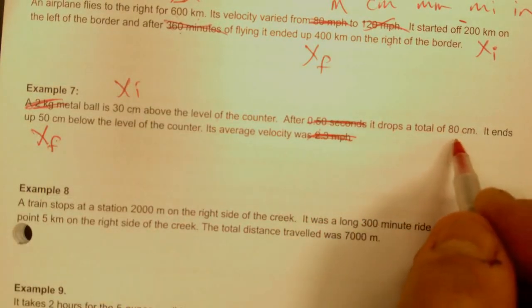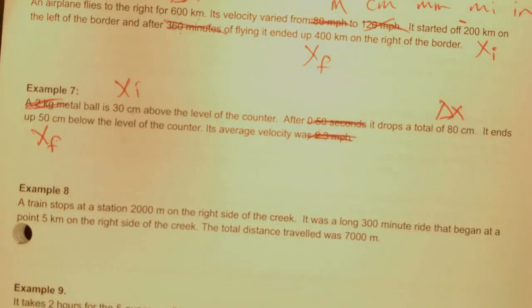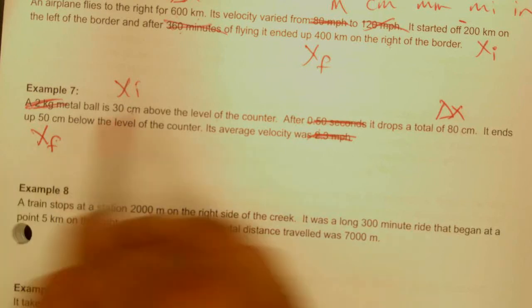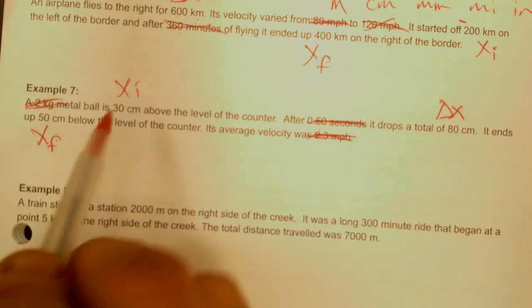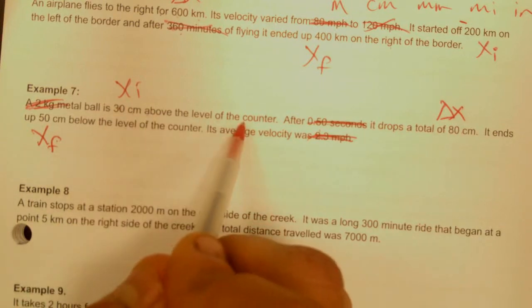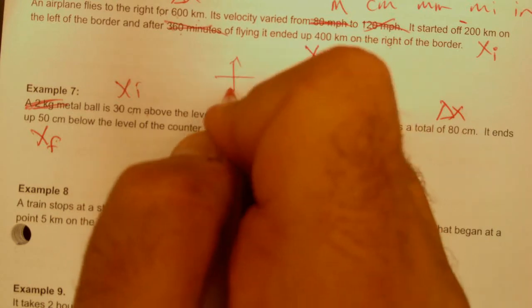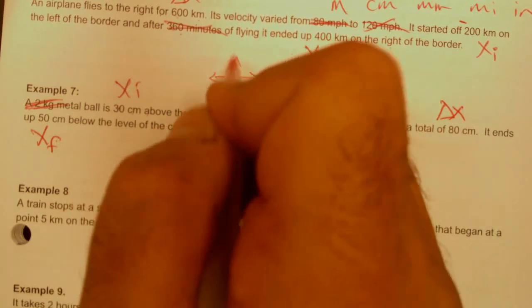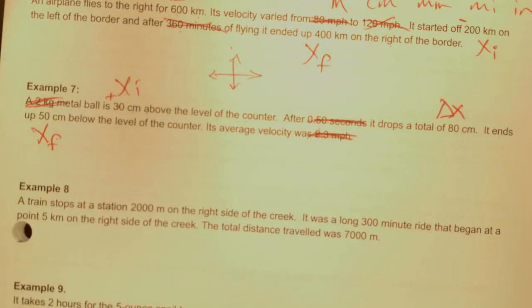It drops a total of this. So this is how far it moves. This is the displacement, delta x. Now, these things are measured according to the counter, so it makes sense to make the counter the origin. And this is above the counter, so above the origin. On your graphing of math points, going above the origin is positive, so this will be a positive 30.